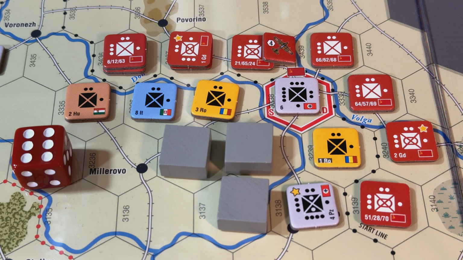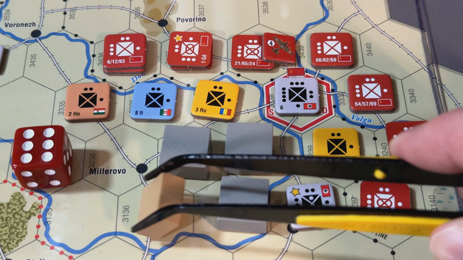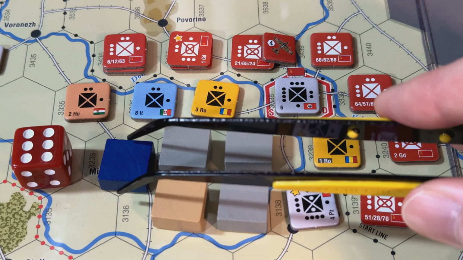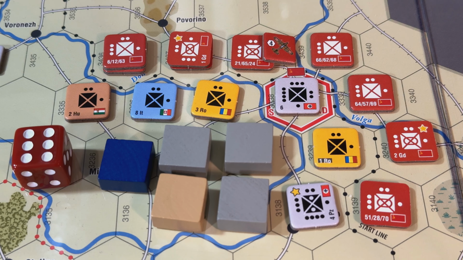We also have a +1 for having at least 1 German combat unit. That's a pretty generic modifier you'll get used to in the game. Just trying to represent the training and quality of most of the German forces. We also have a +1 for the defenders because they are defending in a city, a hex that has a city in it, and you can see these represented throughout the map.